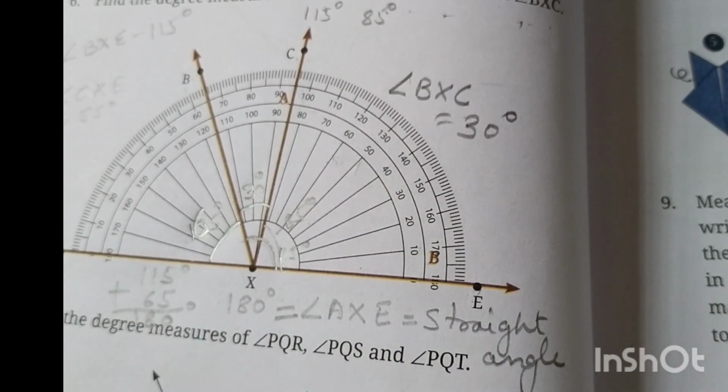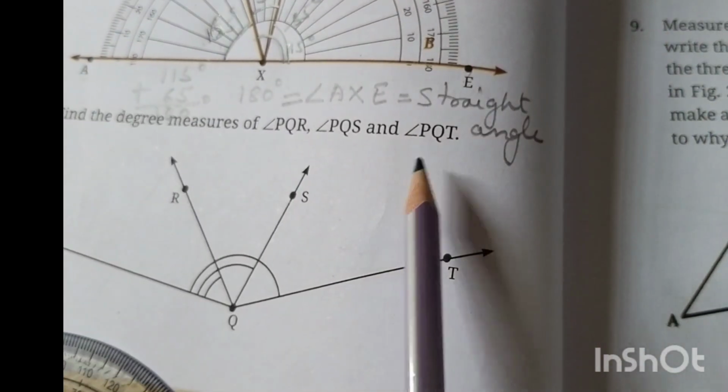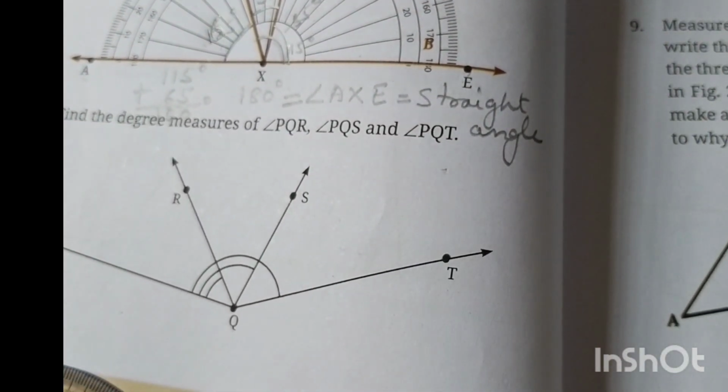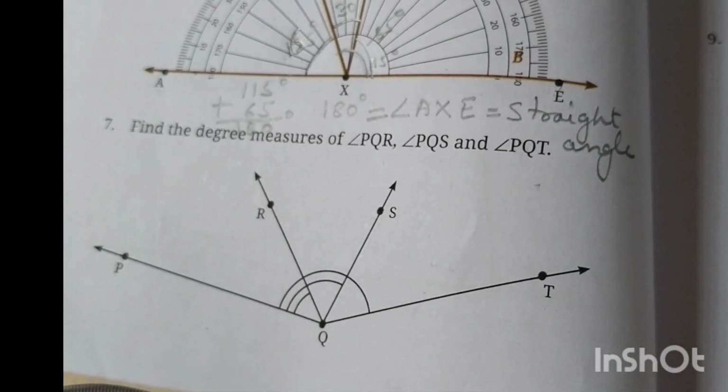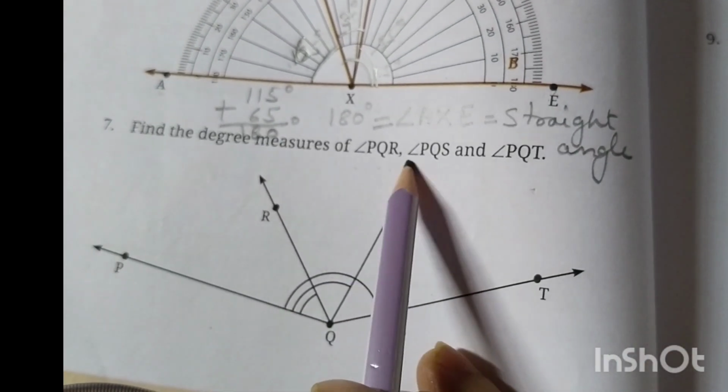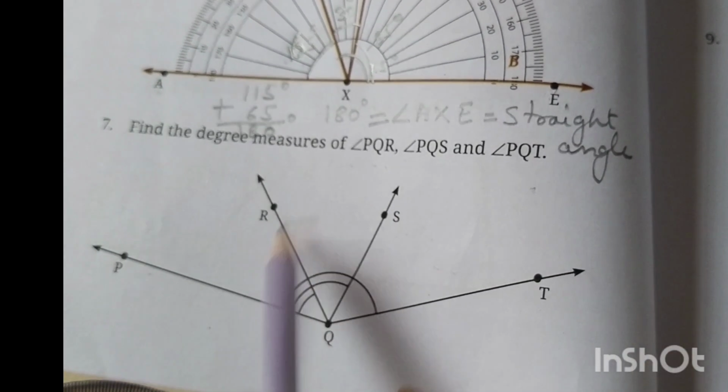Okay. Now find the degree measures of angle PQR, PQS and angle PQT. PQR.